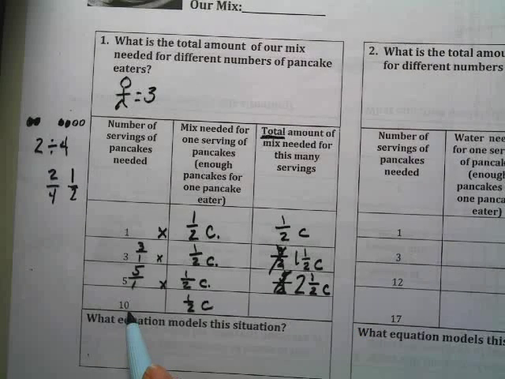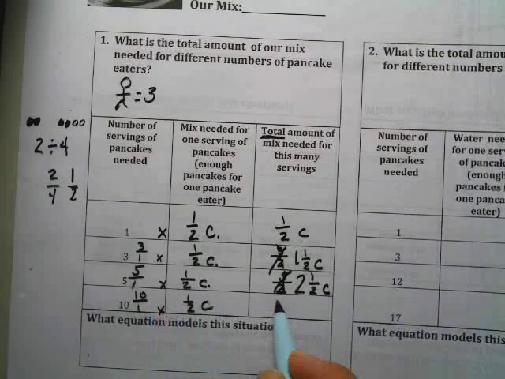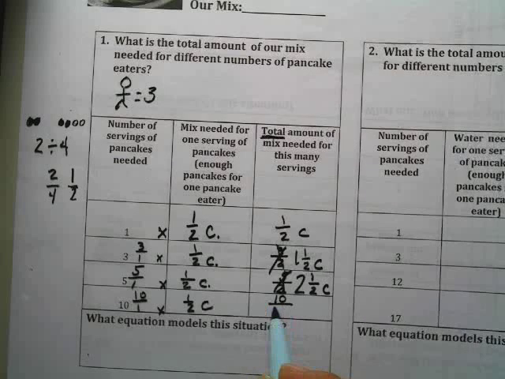Then I'm going to multiply 10 times a half. 10 as a fraction is 10 over 1. Multiplying straight across, it's 10 over 2. Whoop! That was a nice easy one. 5.